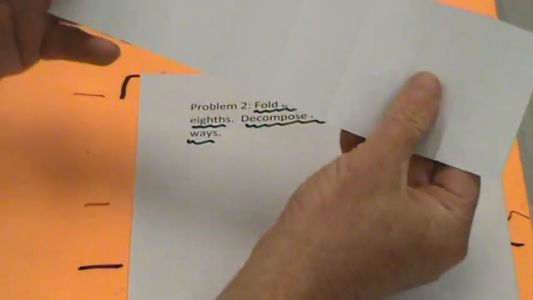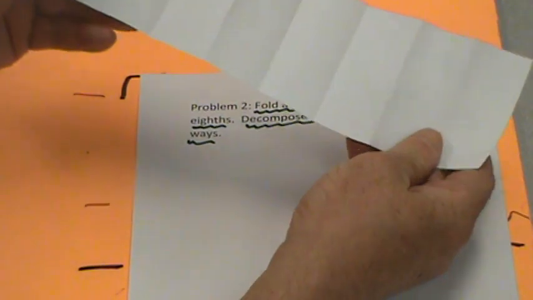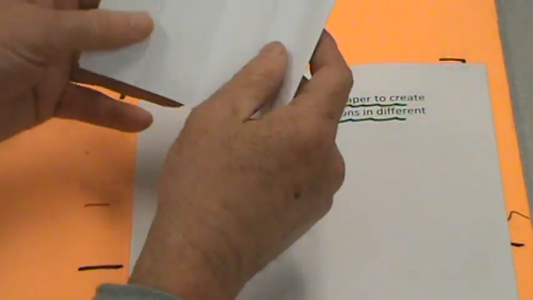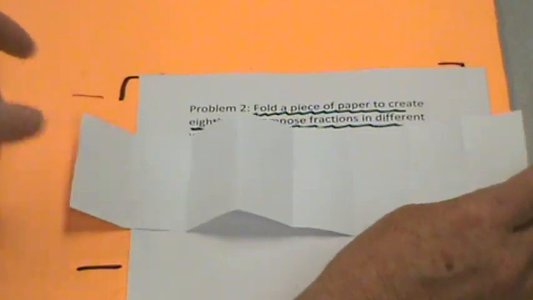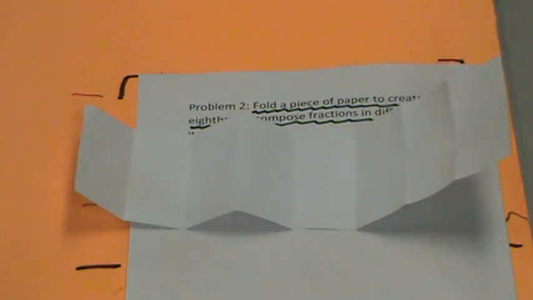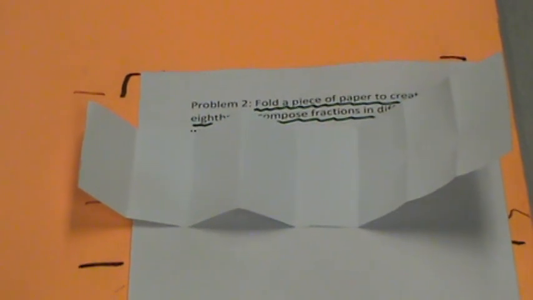So we have 1, 2, 3, 4, 5, 6, 7, 8. So what we did is we folded it in half once, folded it in half twice, folded it in half 3 times, and voila. There you have it. 8 different pieces, or segments, not pieces.